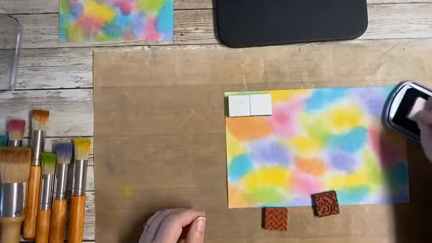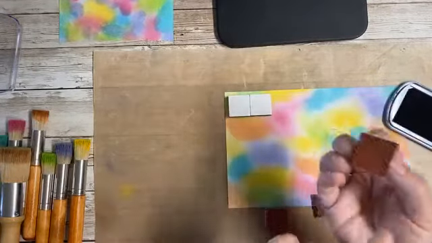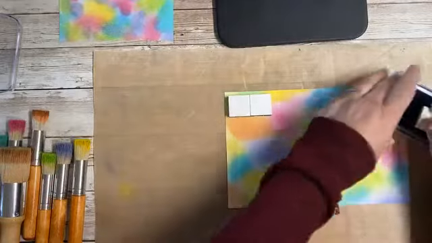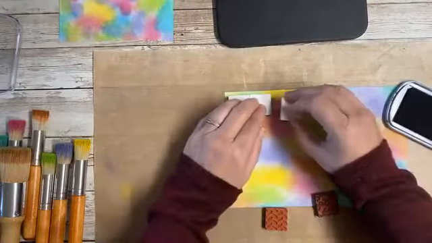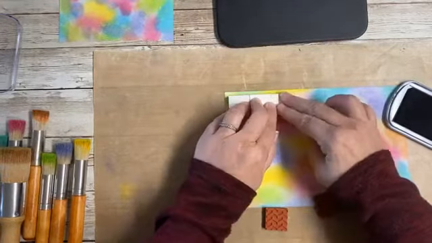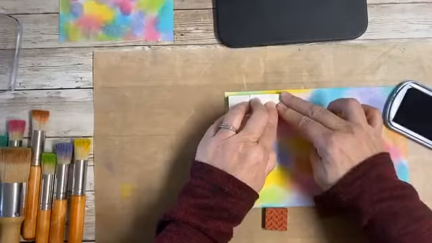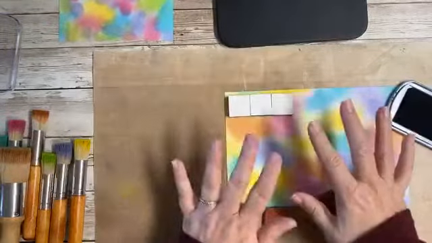Now, I'm going to stamp this one really light. Well, this one has a definite pattern. So you're able to just keep butting these up next to each other. And I'm going to go 4 across. I'm doing a random pattern.